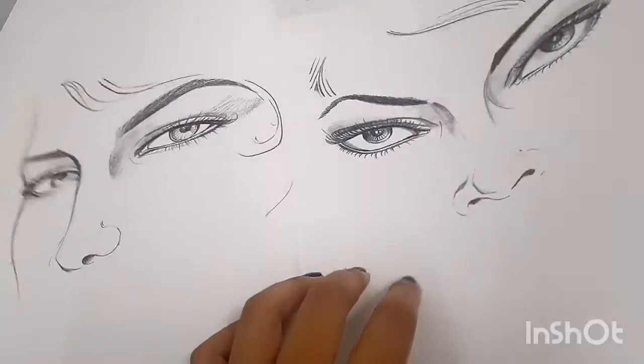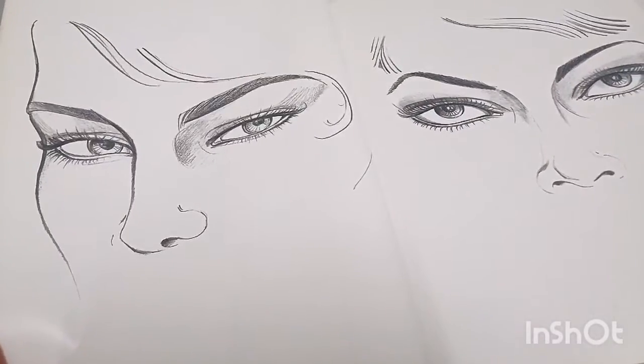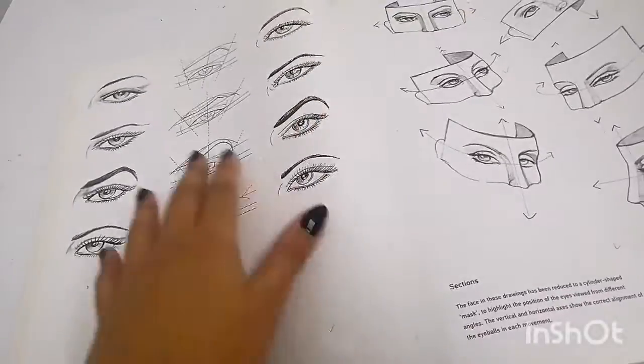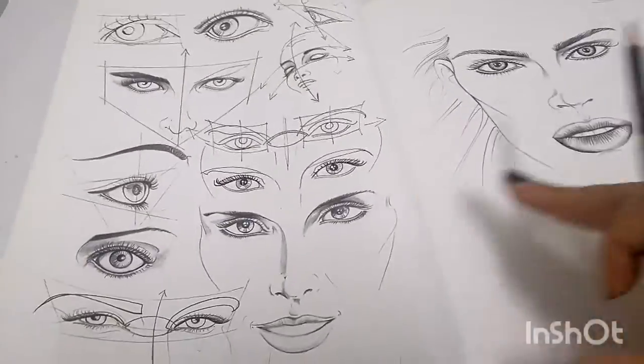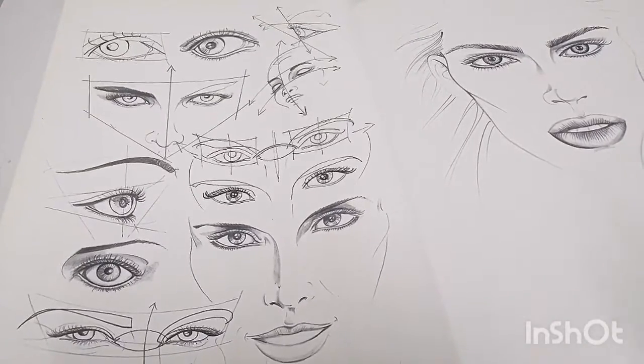If you can see some samples from the book. Now I will show a short demonstration on how to illustrate eyes. I'll show some samples from this page, also some samples from this page. You can just take pictures and practice all the eye drawing during the class.